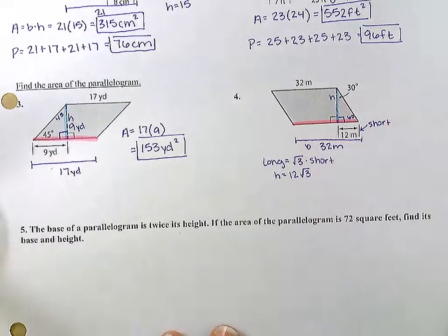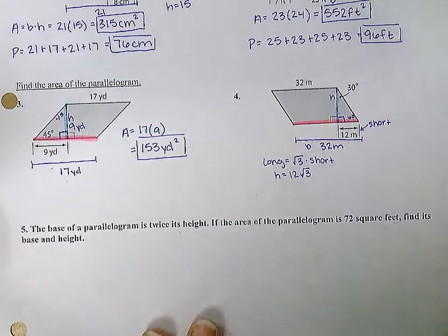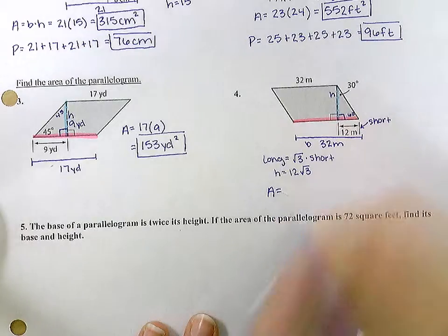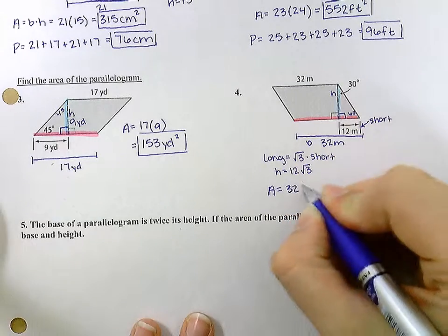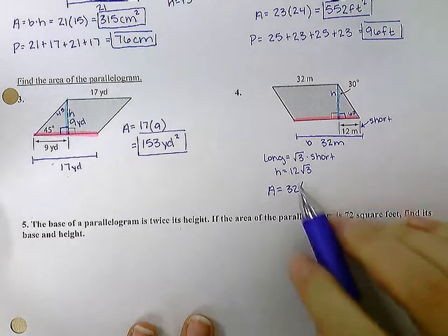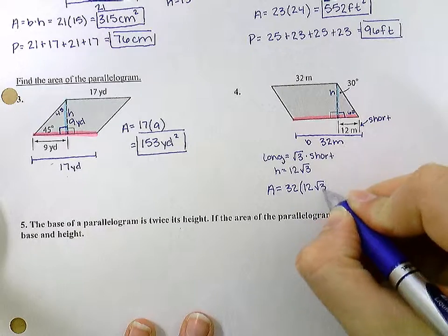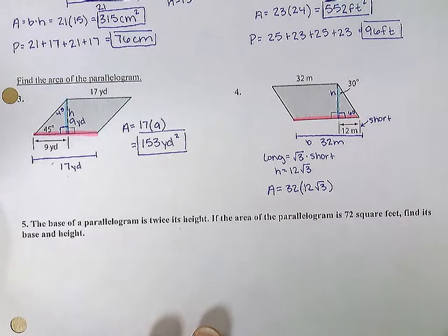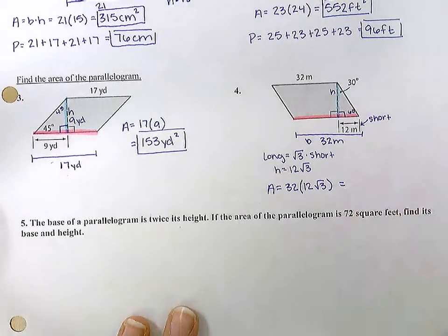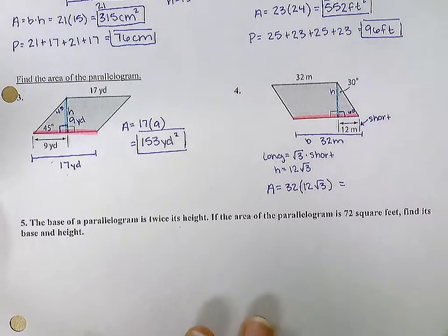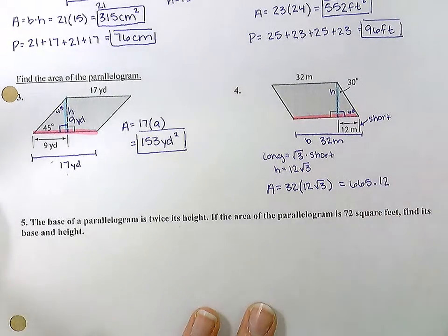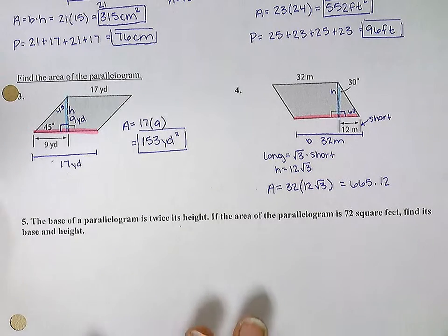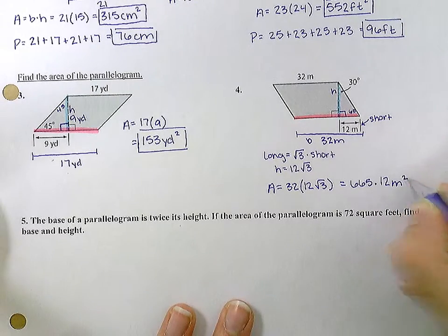We have our base. It's 32. So I can find the area of this parallelogram. We'll take our base of 32 multiplied by our height of 12 times the square root of 3. I just have to plug that into my calculator. I got 665.12, and that's meters squared.